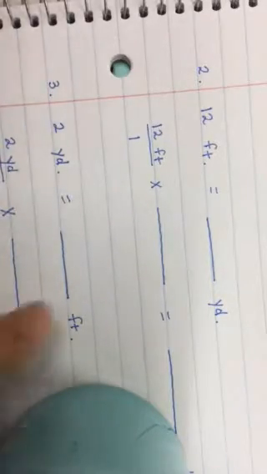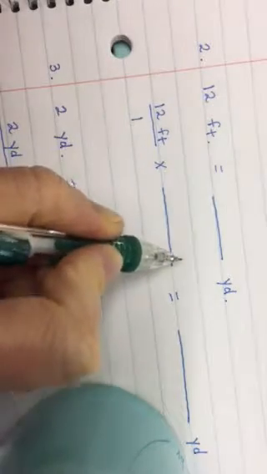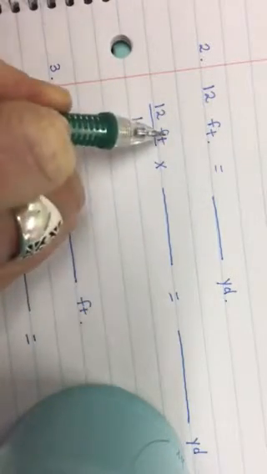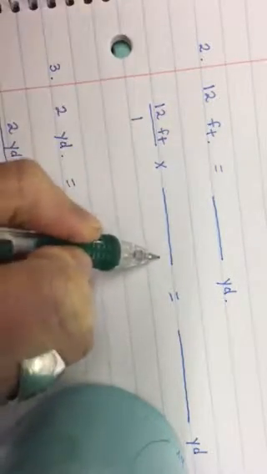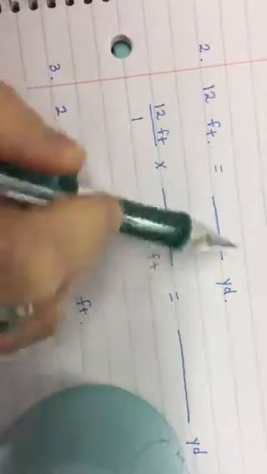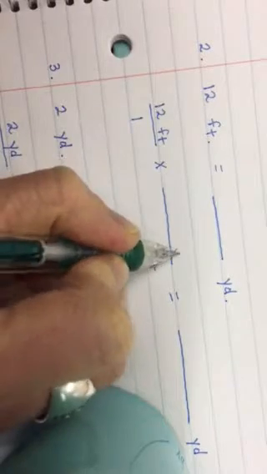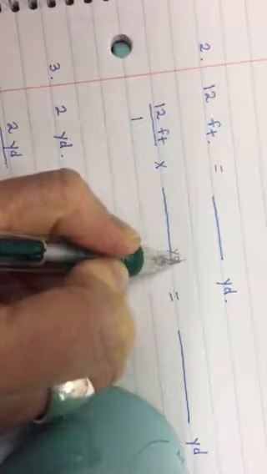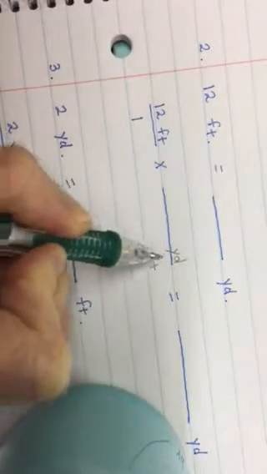Now, since we're going from feet to yards, our relationship is going to be made up of feet and yards. But whatever is over here on the top needs to be on the bottom of this second fraction so that it will cancel. And whatever we need to end with needs to be on top so that it's what we're left with as our units. So what's our relationship between feet and yards?